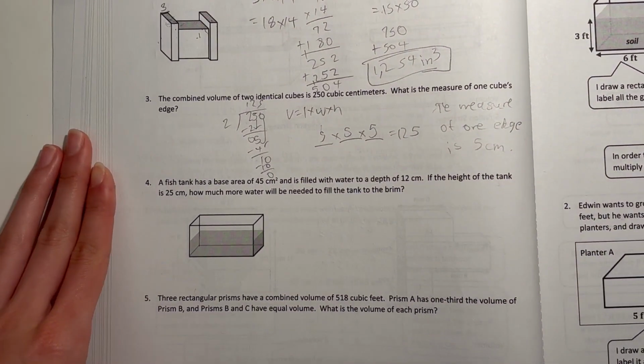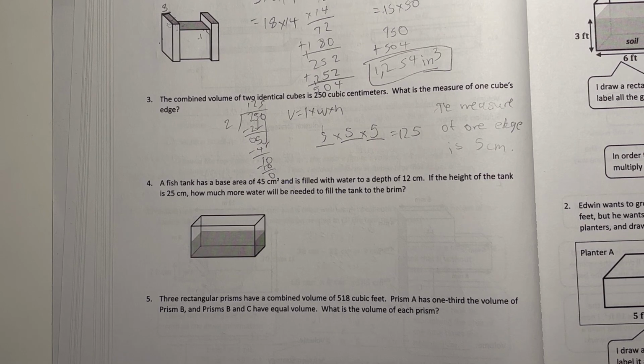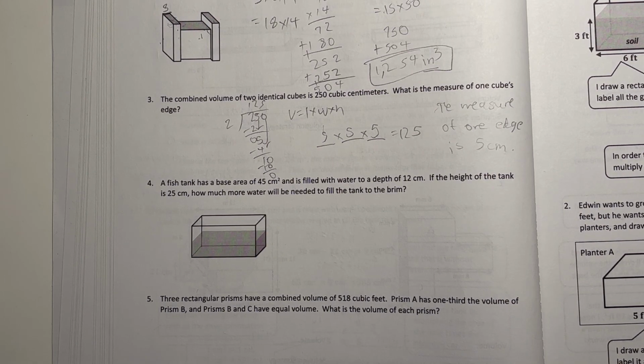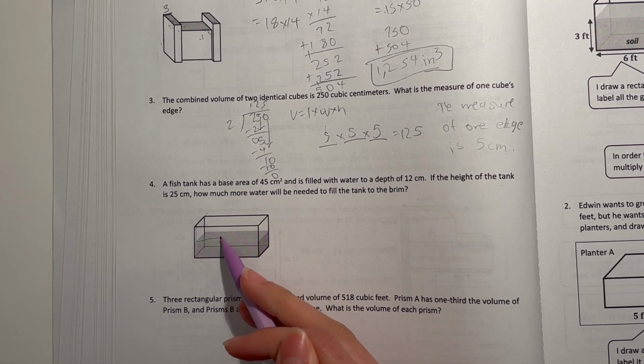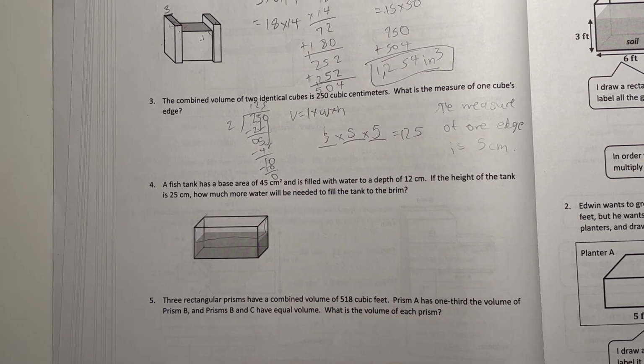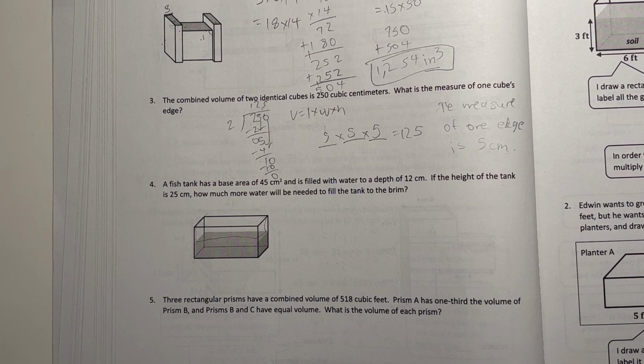Now number 4. A fish tank has a base area of 45 centimeters squared and is filled with water to a depth of 12 centimeters. The height of the tank is 25 centimeters. How much more water will we need to fill the tank to the brim? So it wants us to find the volume of the empty space. We're already given the area, so now all we need is the height.